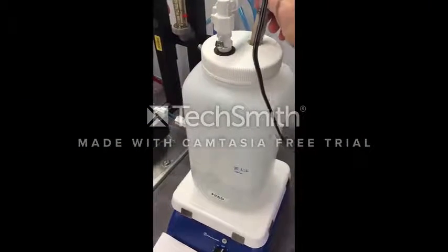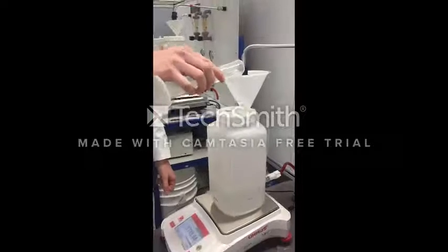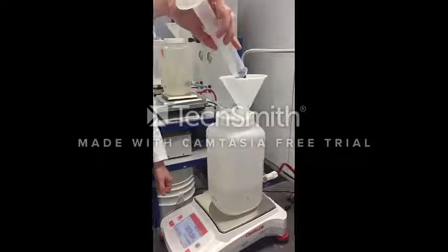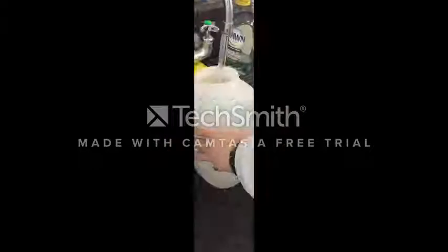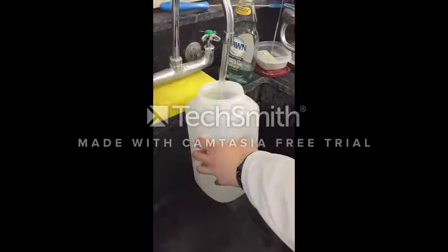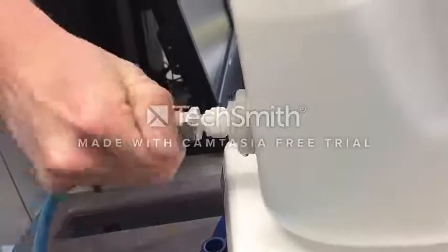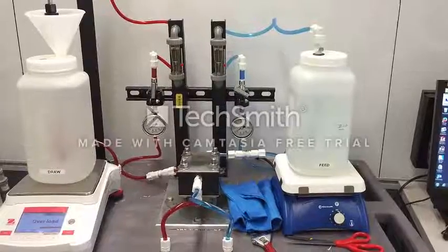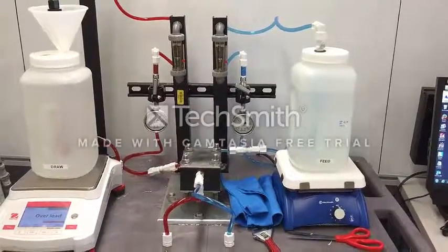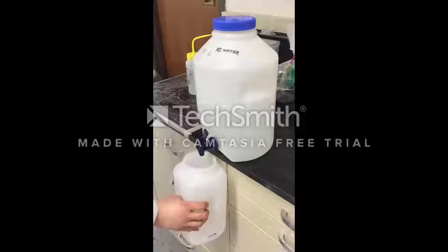Allow the system to equilibrate for 30 minutes once again. Measure the conductivity of the feed tank. Repeat this process for additional trials, increasing the concentration of the draw tank each time. Upon completion, the system must be purged. First, fill both the tanks with 4 liters of tap water, attach the appropriate tubing, and allow the system to flush for at least 10 minutes. Repeat this process for another round of tap water, and finally, with DI water.